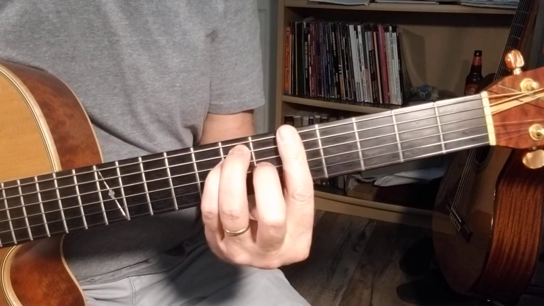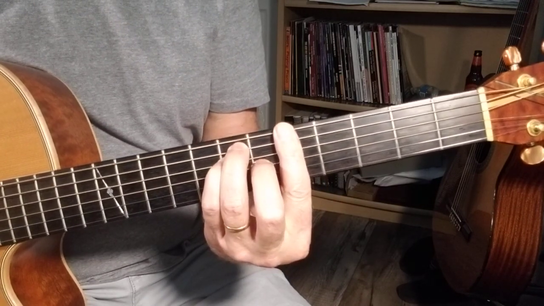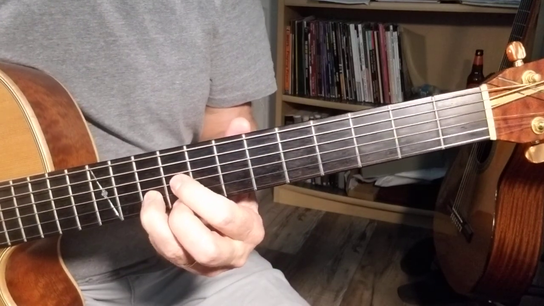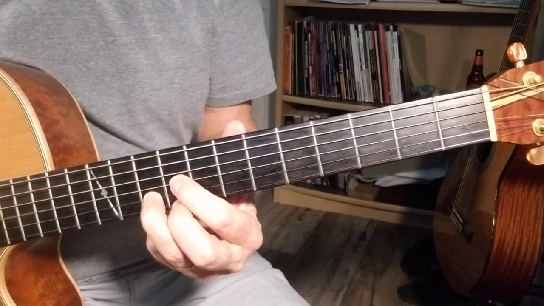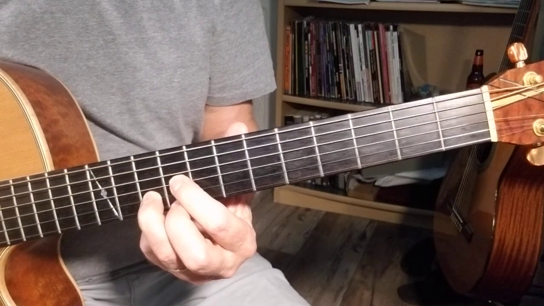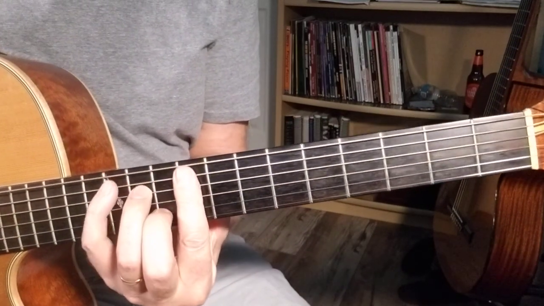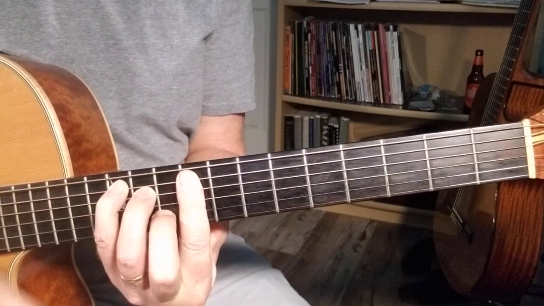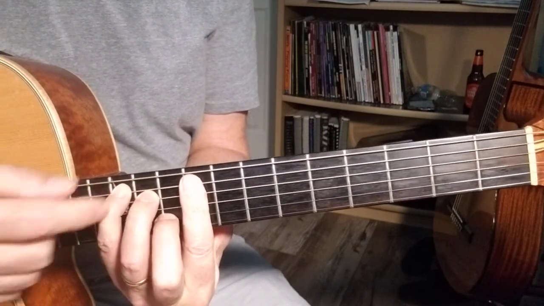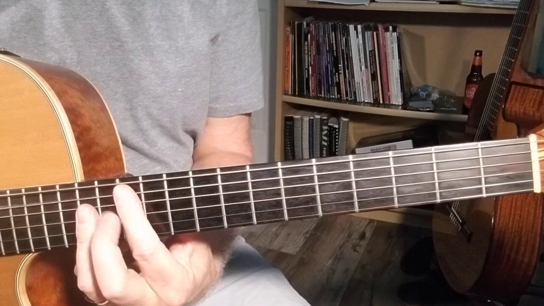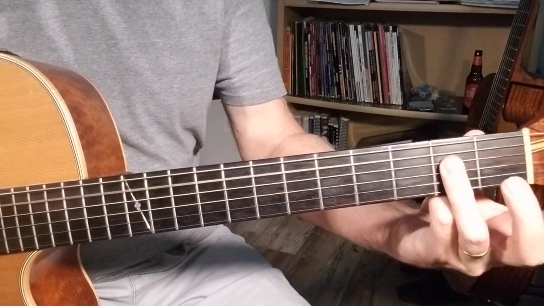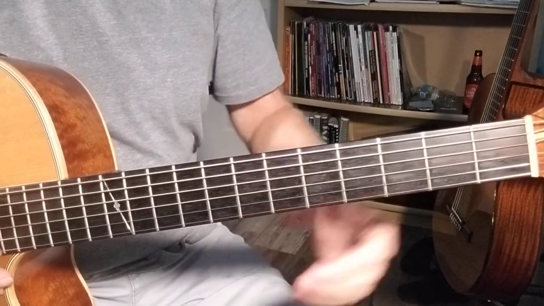Here's the next shape for an A chord, which would be the E shape. And then of course here is my A chord in my D shape. And then here is my C shape, and that takes me back to where I started at A. And you can do that with all your chords.